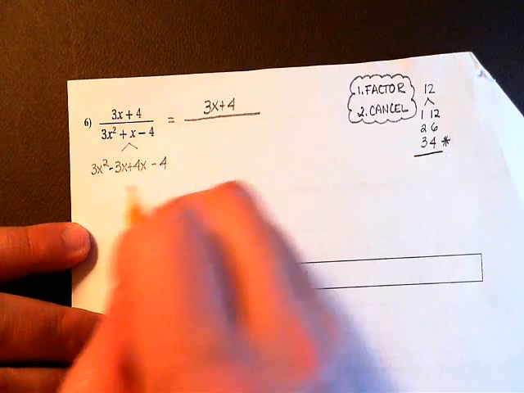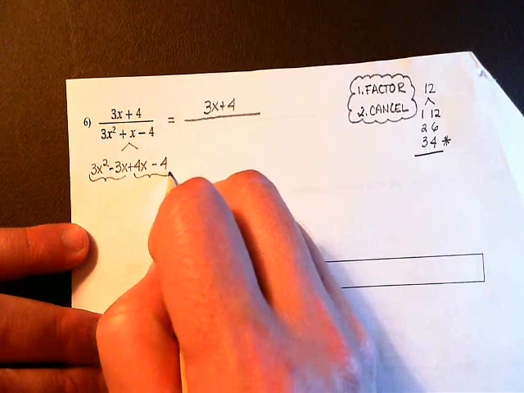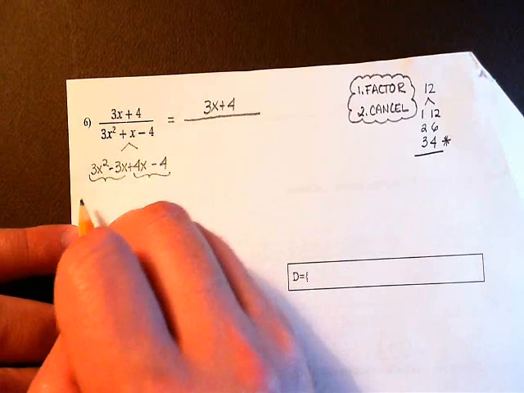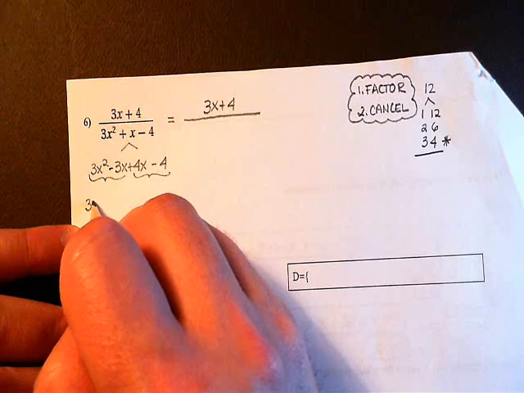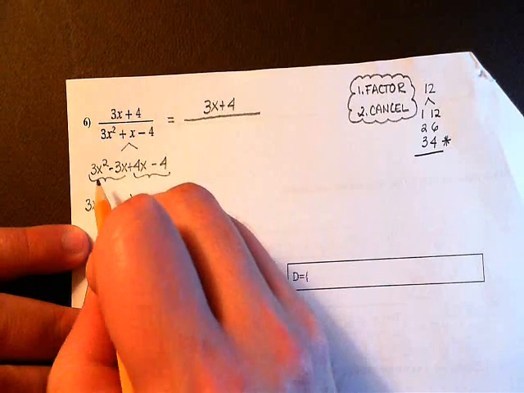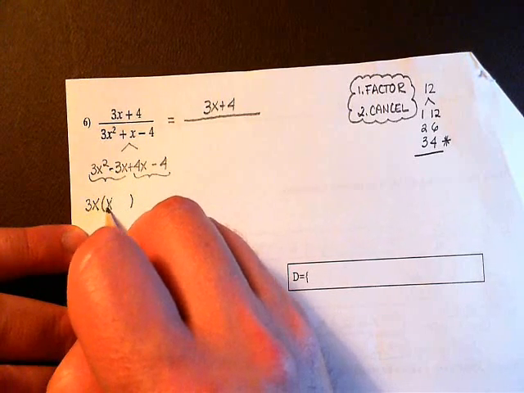Okay. Now I am going to group them. What number can I factor from the first two? Well, I can factor out a 3, as well as I can factor out an x from each term. So I'm going to go ahead and do that. 3x squared divided by 3x equals x.